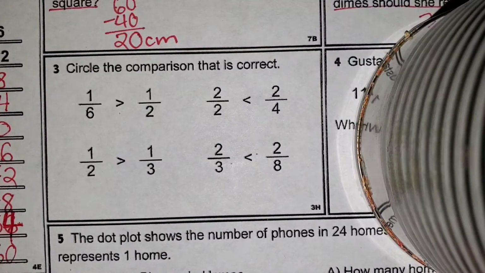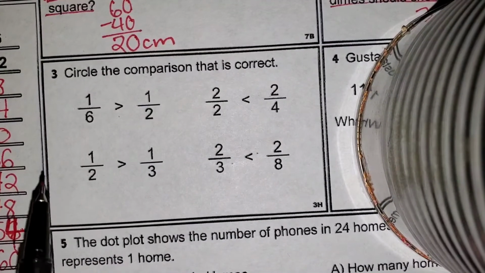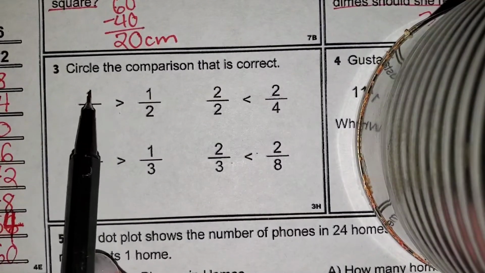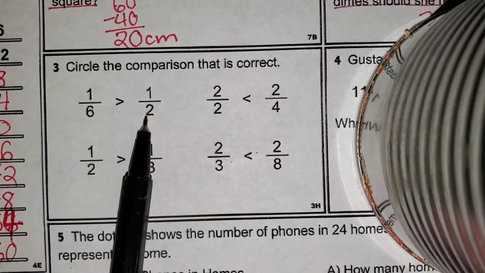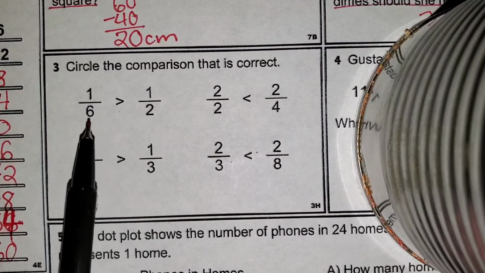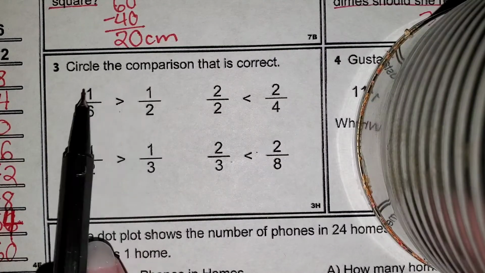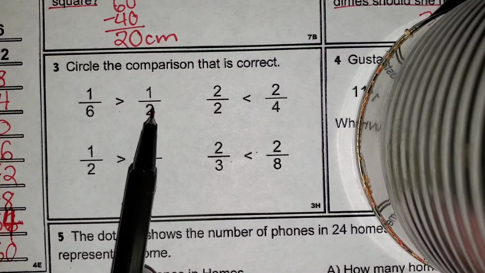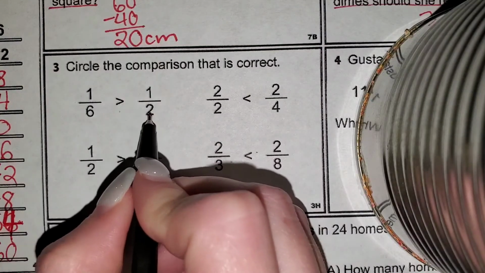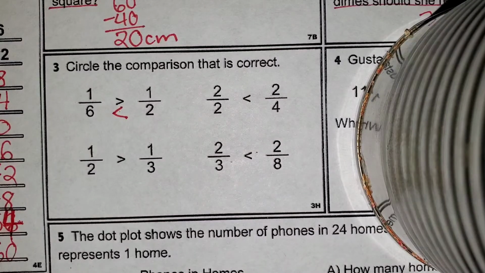All right, number 3, it says circle the comparison that is correct. So here we have 1/6 is greater than 1/2. Now remember, we talked about how if the numerators are the same, then the alligator is going to eat the smaller denominator. So that means that 1/2 is going to be greater than 1/6.